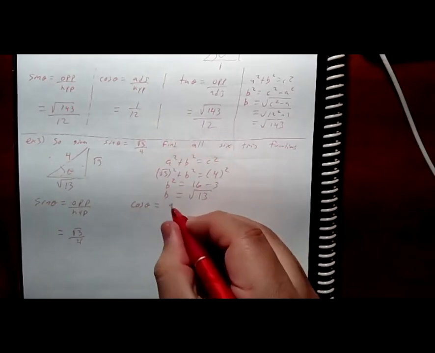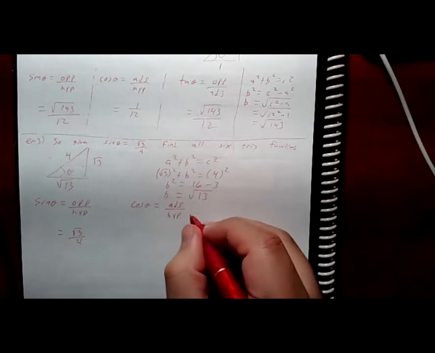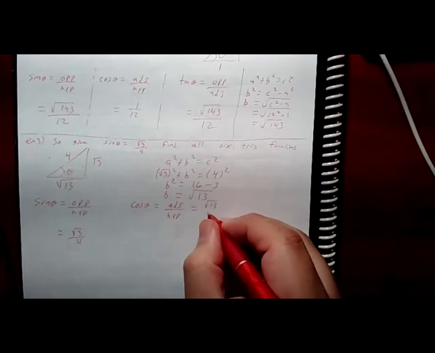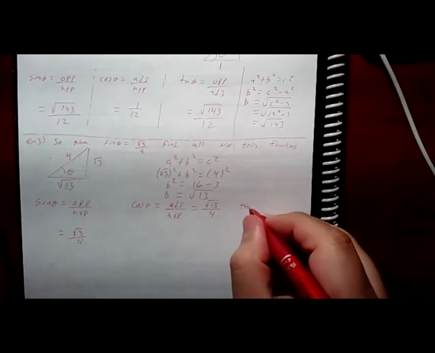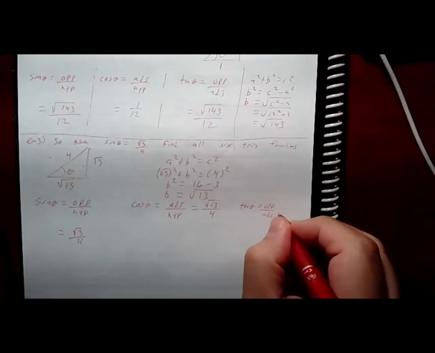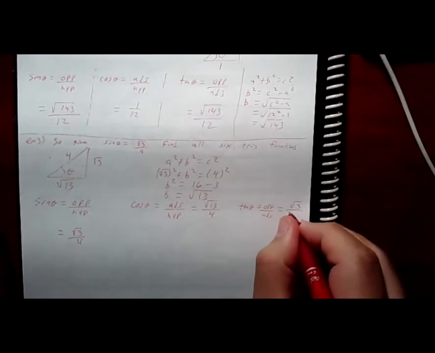Cosine theta is equal to the adjacent over hypotenuse, which is equal to square root 13 over 4. Tangent is opposite over adjacent, so that will be root 3 over root 13.